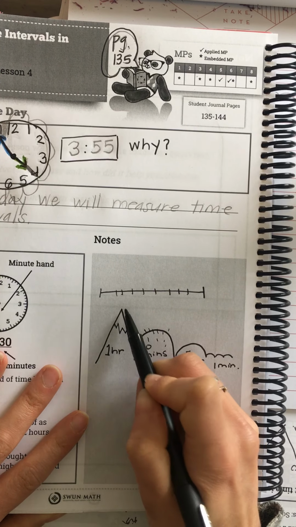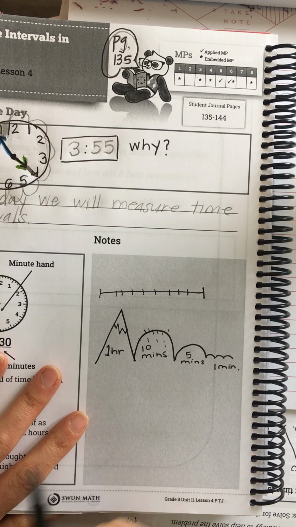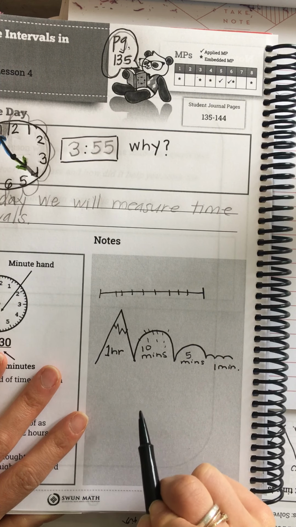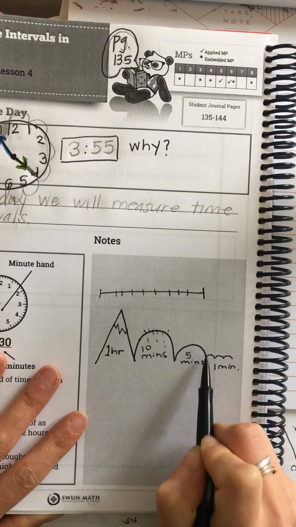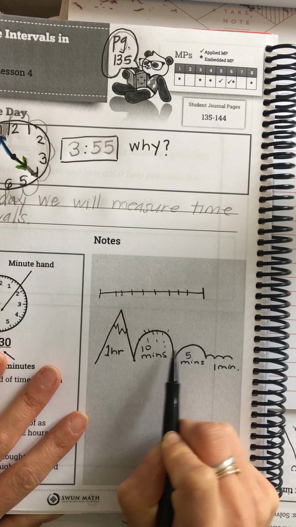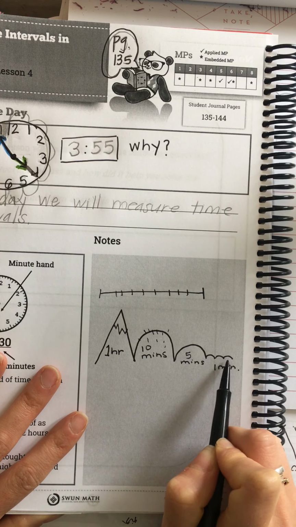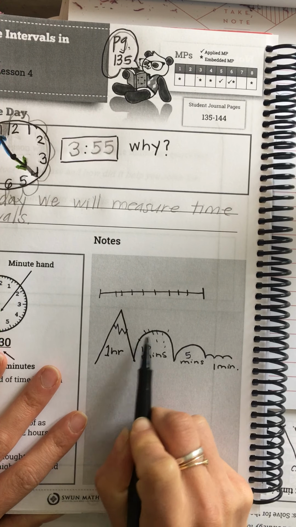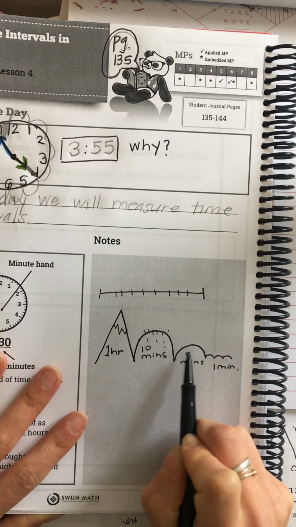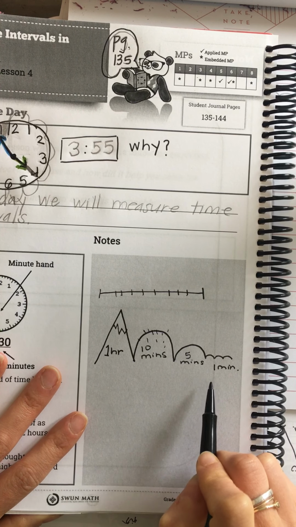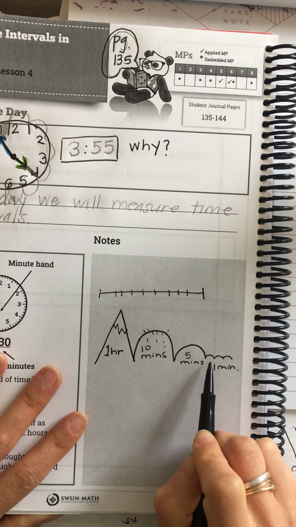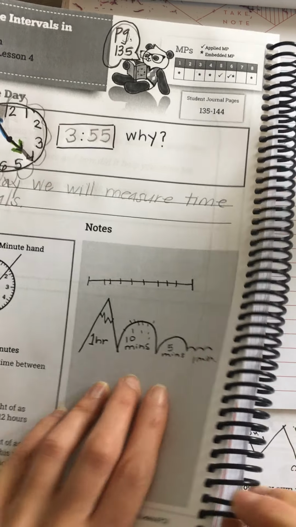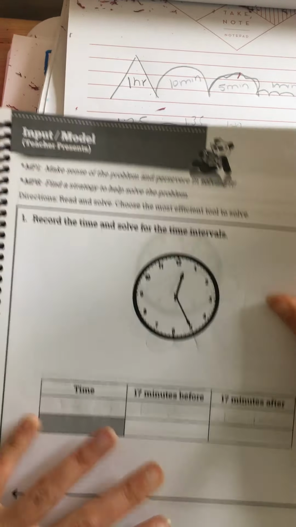So our hour symbol is like a mountain. Our 10-minute symbol is a hill. Our 5-minute symbol is a boulder. And our 1-minute symbols are little pebbles or rocks. So an hour is a mountain, our 10-minute hop is a hill, our 5-minute rock is a boulder, and our little 1 minutes are rocks. Okay? So we'll go ahead and see how to use that on the next page.